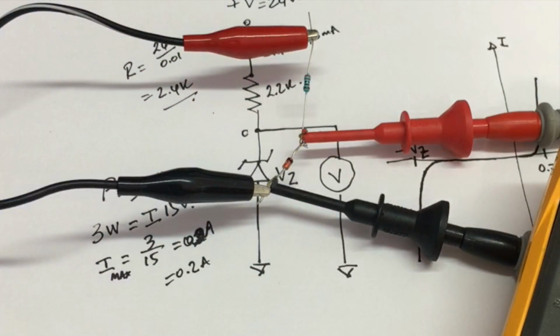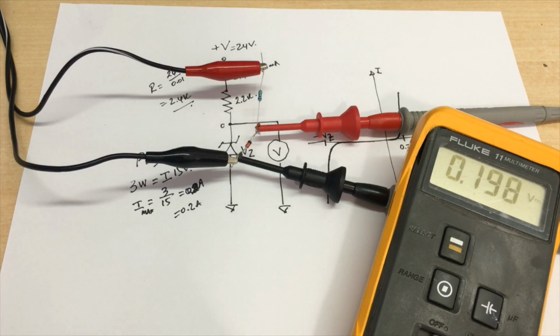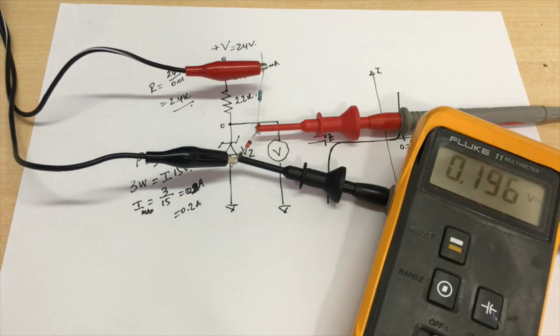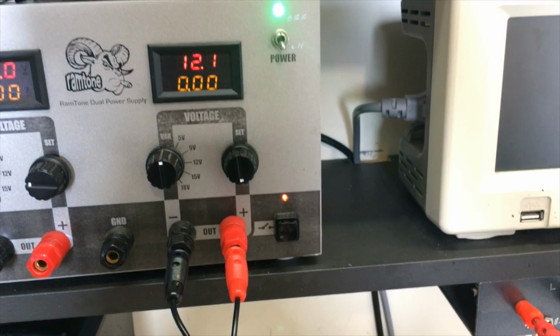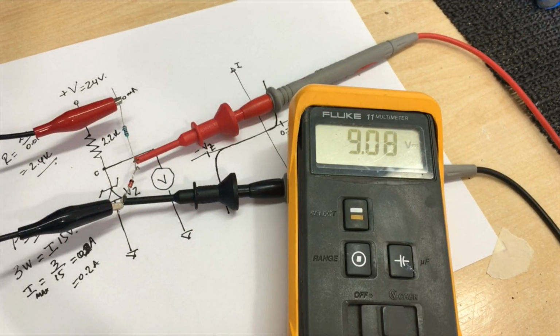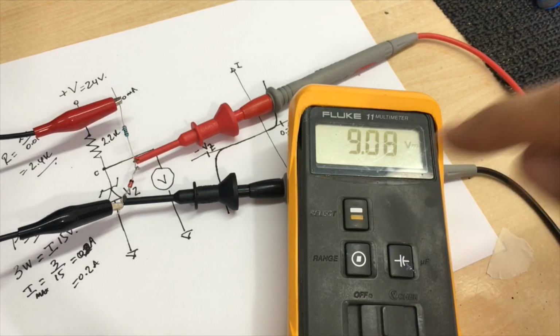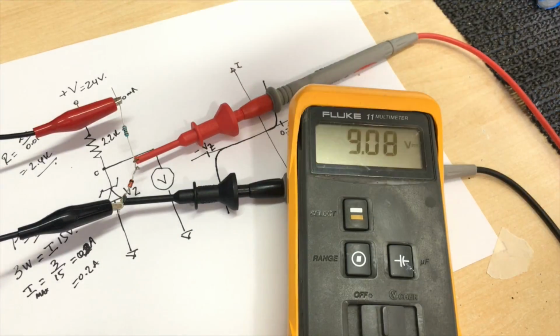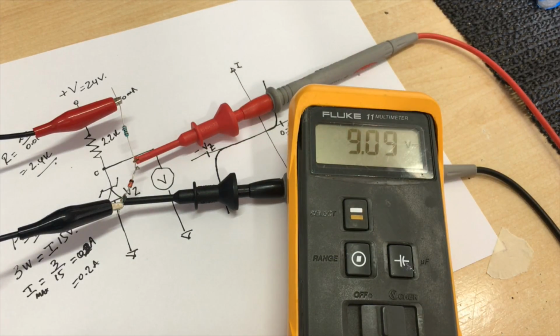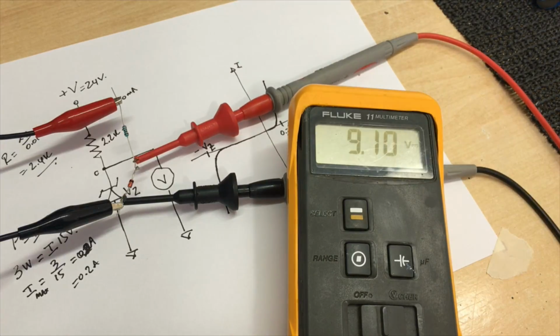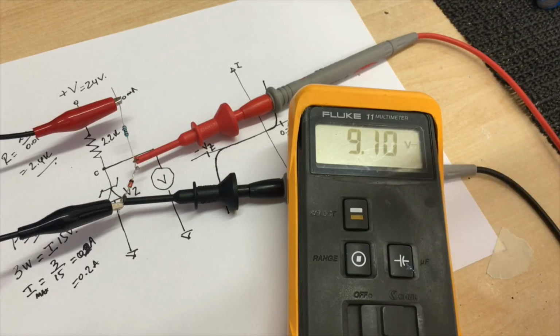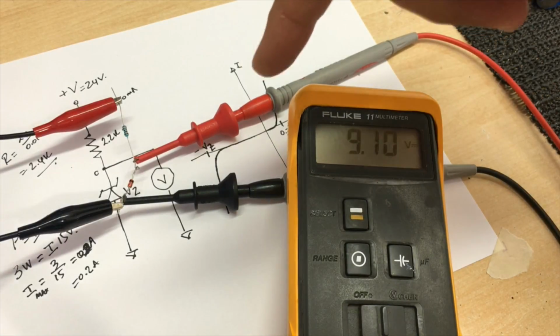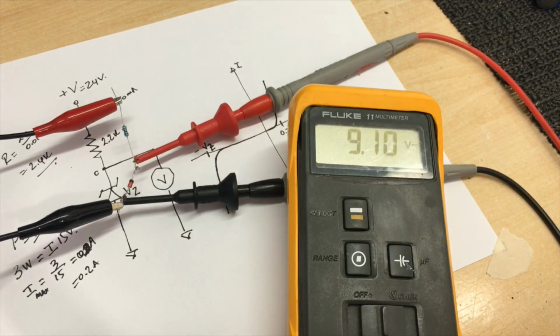Now what I'm going to do is start increasing the voltage on the supply, and we'll see what happens. At the moment there's a bit of residual voltage on there, and our Zener diode has stayed at 9. So that tells us that, and I'm increasing the supply even more, it's up to 18 volts. That's up to 9.1. So that tells us that our Zener diode is a 9.1 volt Zener, or a 9 volt Zener.